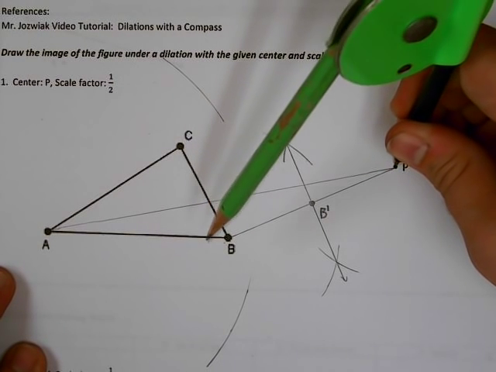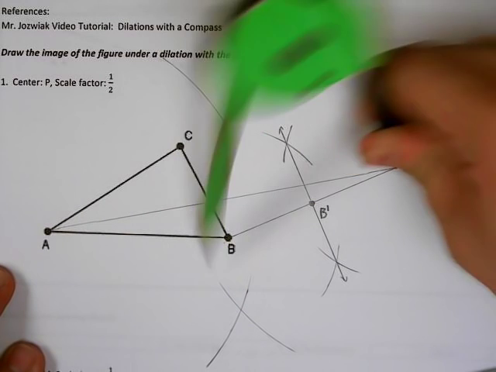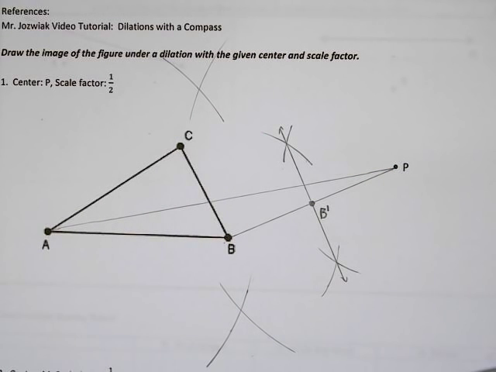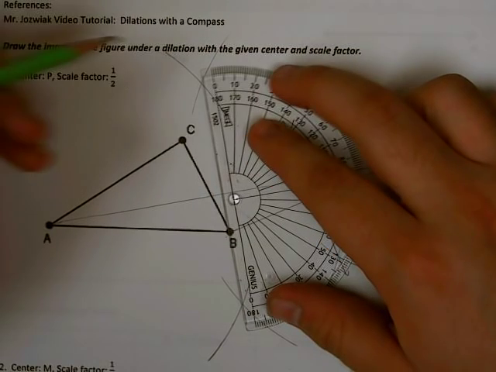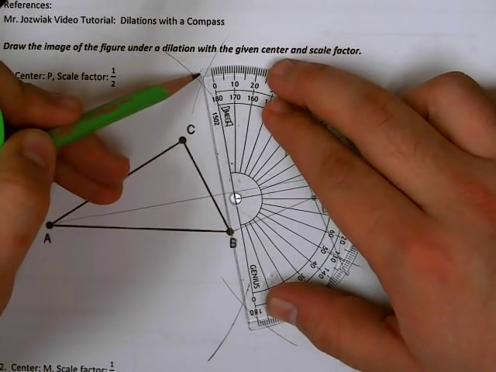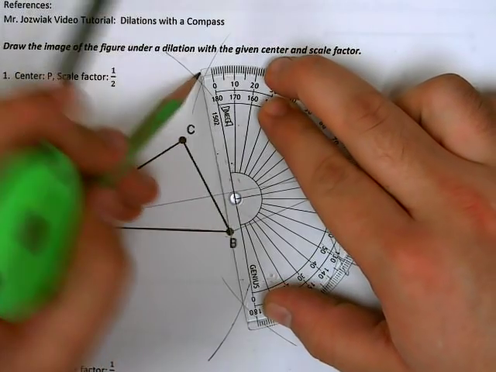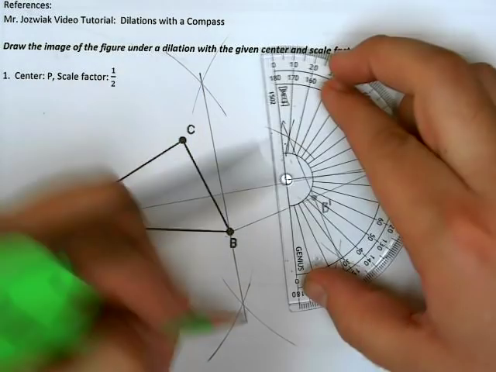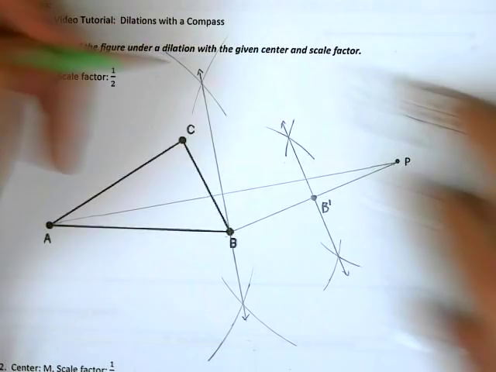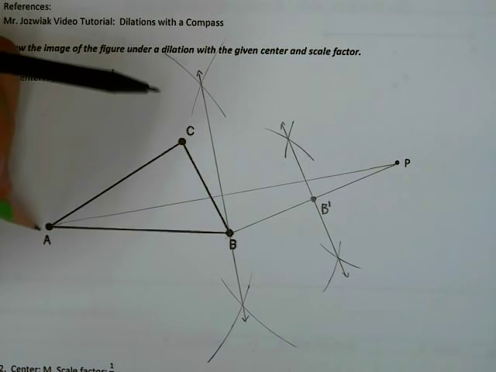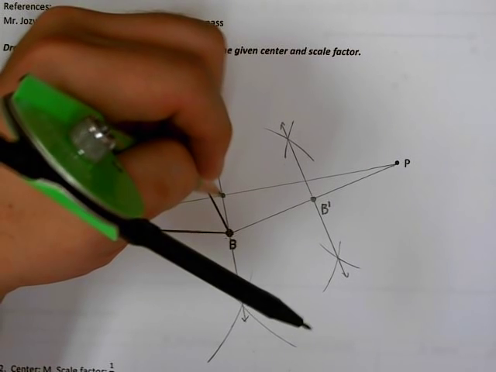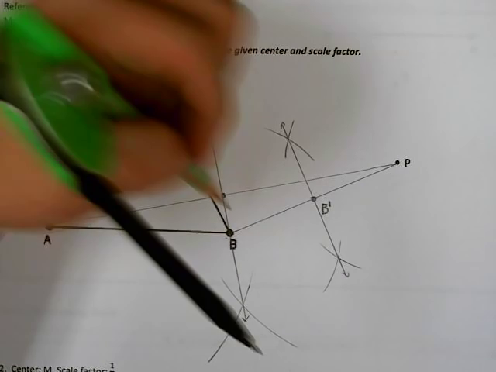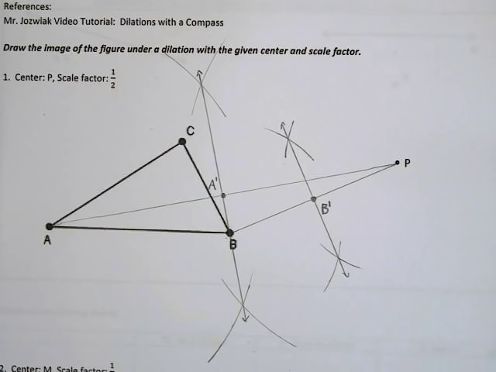I make my X's, because now I know, oh, will this work? Yes, nice. I now know that the line that goes between these two intersection points is perpendicularly bisecting AP. So I mark this point, and remember, I got it from A, so I call it A prime.